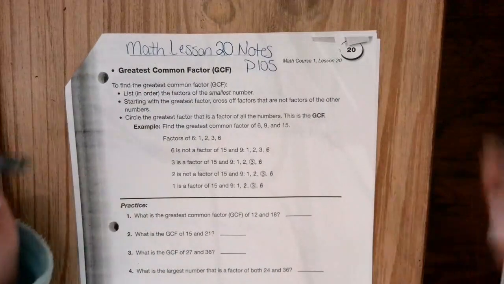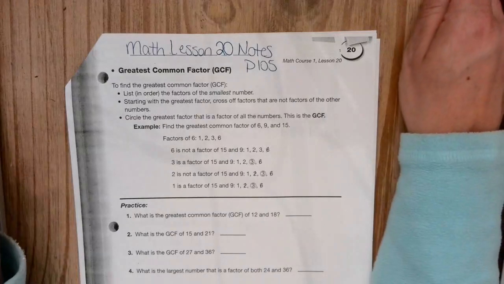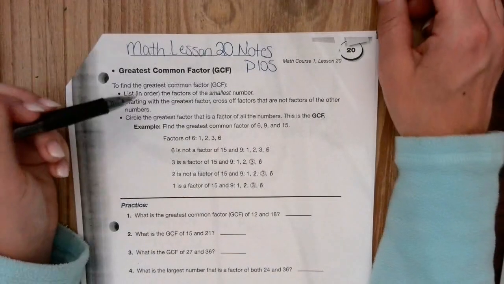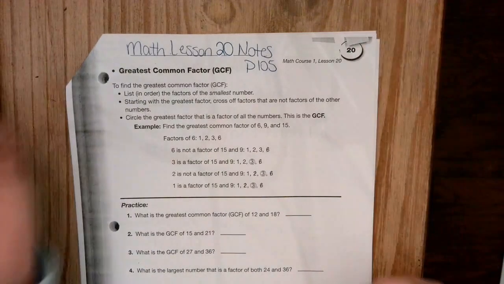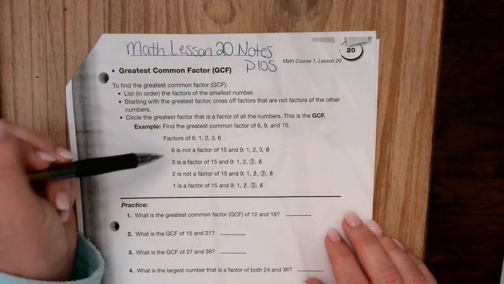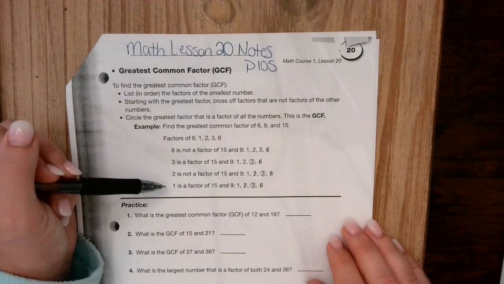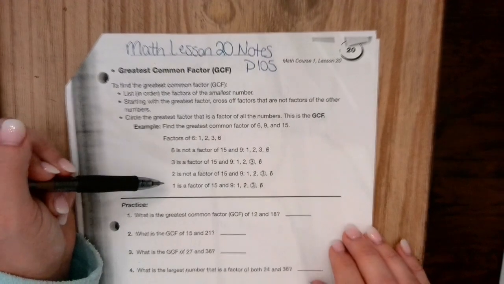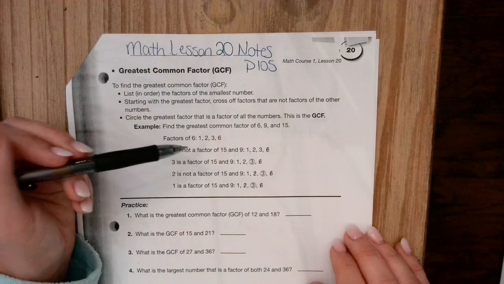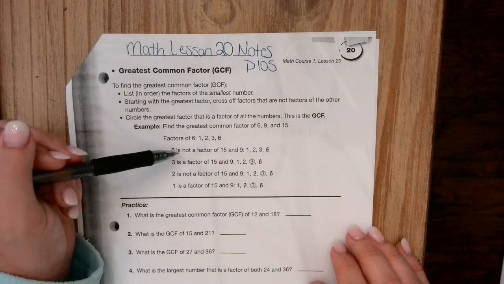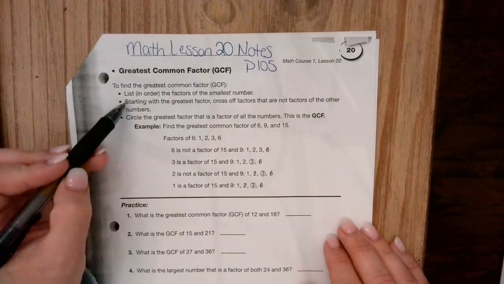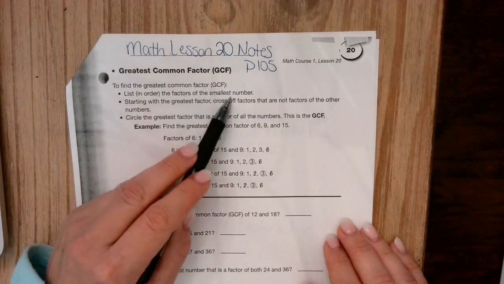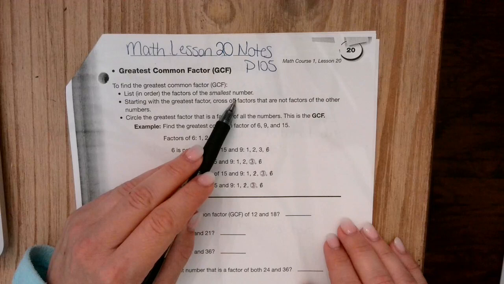So lesson 20 is working with the same thing, both factors. However, we're only looking for the greatest common factor. So again, we're going to be getting the factors of numbers, and then once we do that, we can choose the biggest number that is in both sets of the groups. So first thing, we have to list the factors of the smallest number, okay?